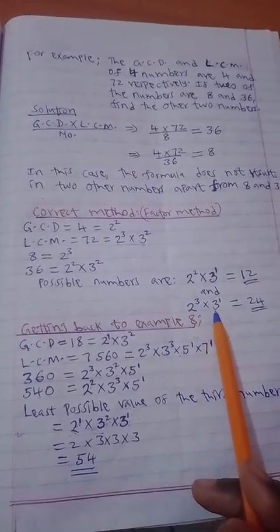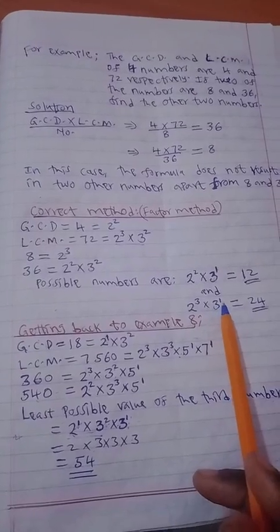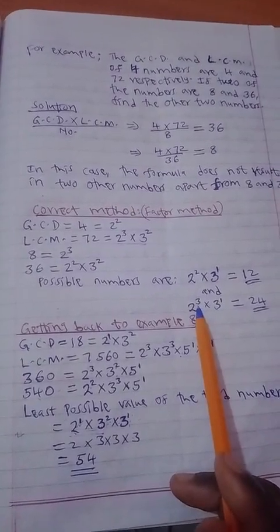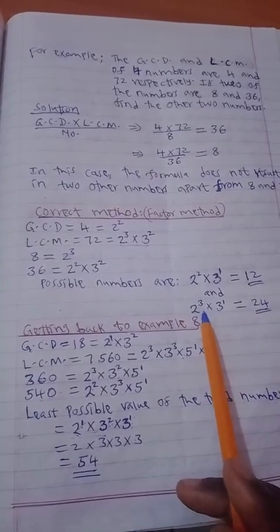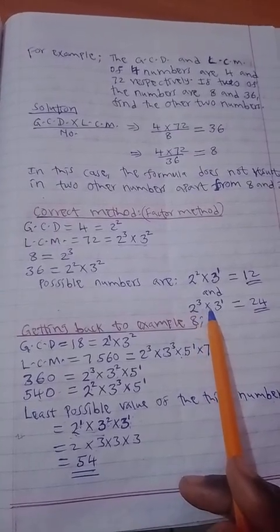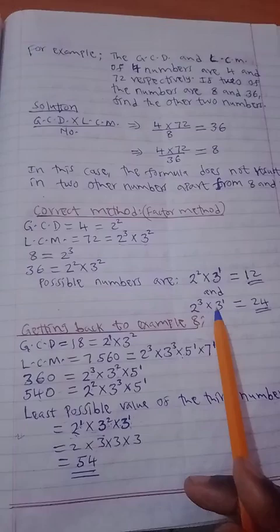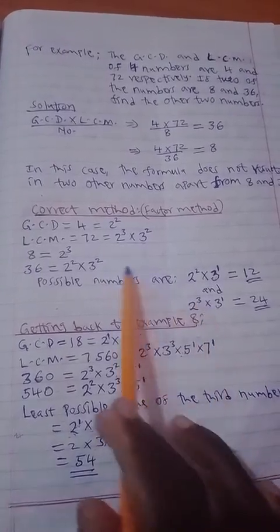Then we multiply by the next number, that is 3 power 1. We can as well multiply this one by 2 power 1, so that we end up with 2 power 4, which is 16. But that one will not be accommodated by the L.C.M.